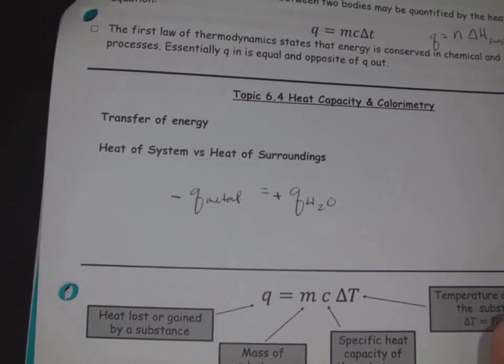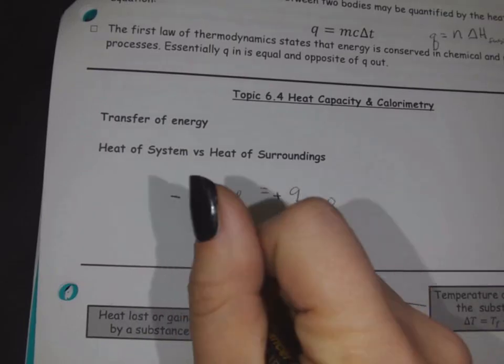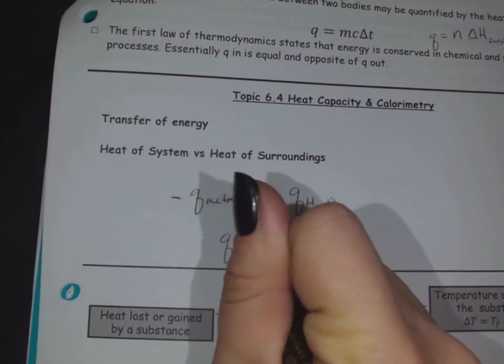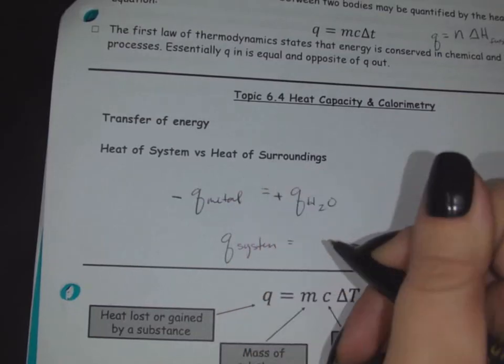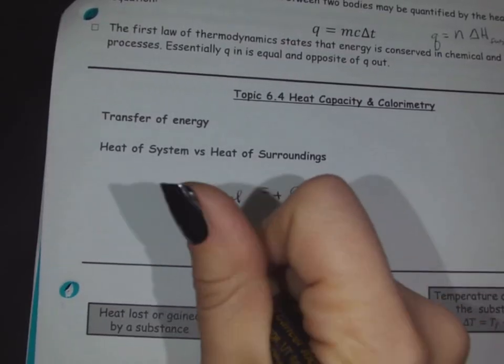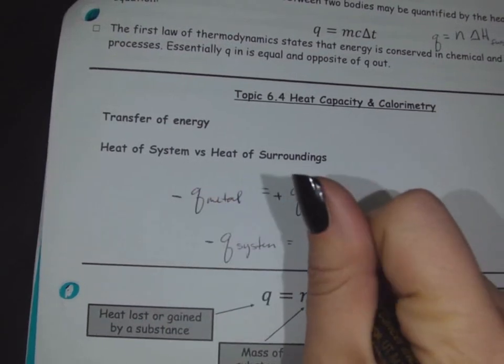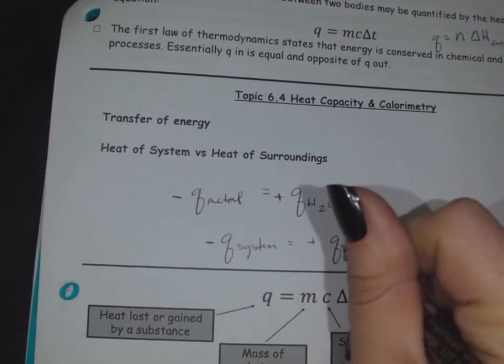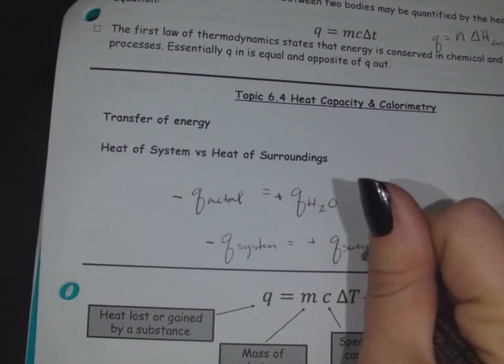So if our metal was the system, then that would say like the heat of the system will equal this exchange. The heat that was lost by the system, so let's do a negative, has to equal the heat that was absorbed by the surroundings.